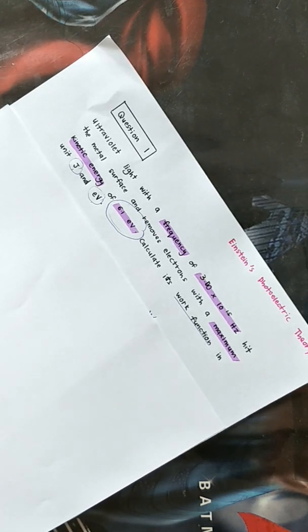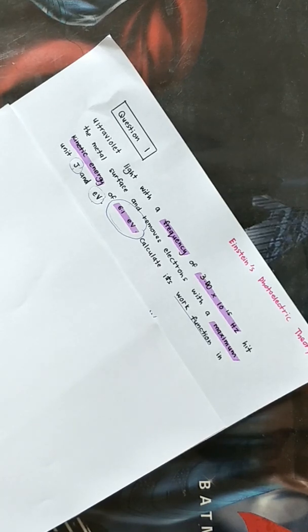Okay, today I would like to do a question from the subtopic Einstein photoelectric theory in the quantum physics topic. The question is: ultraviolet light with a frequency of 3 times 10 power of 15 Hz hits a metal surface and removes electrons with a maximum kinetic energy of 6.1 electron volts. Calculate its work function in joule and electron volts.